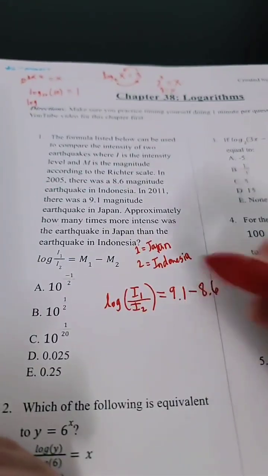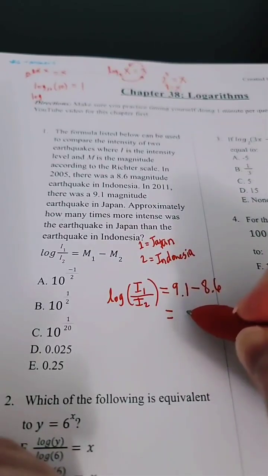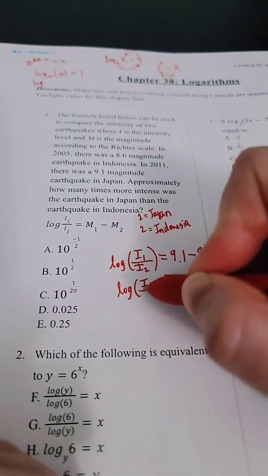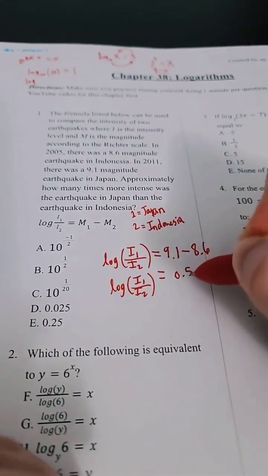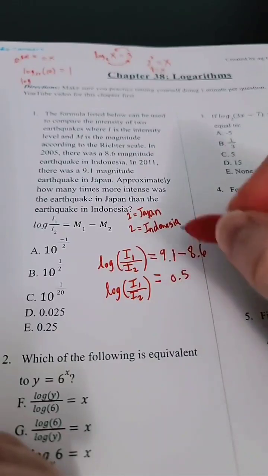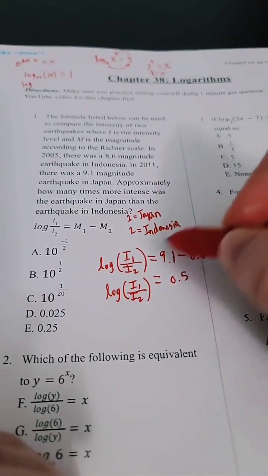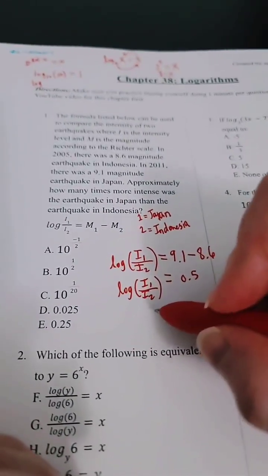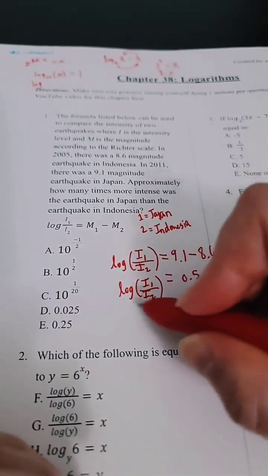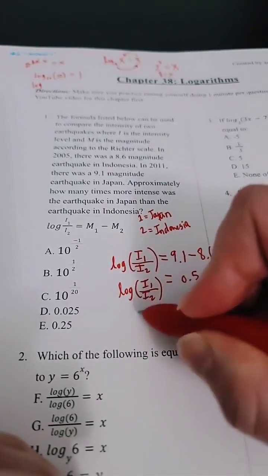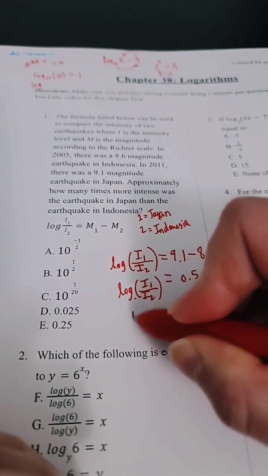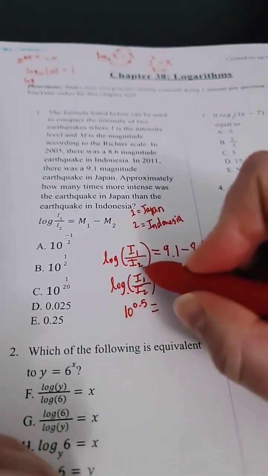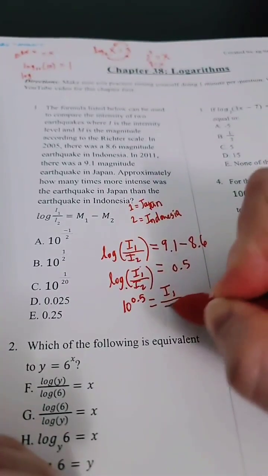And then we can simplify that. That would just be 0.5, so then it becomes log of I1 over I2 is equal to 0.5. Now, I can solve for what I1 over I2 is, which is the intensity of Japan divided by the intensity of Indonesia, by saying, okay, this has a base of 10, like we assume that this has a base of 10, so I'm going to use the lasso method and say I'm going to raise 10 to the 0.5 power, and that's going to equal this portion right here, I1 over I2.